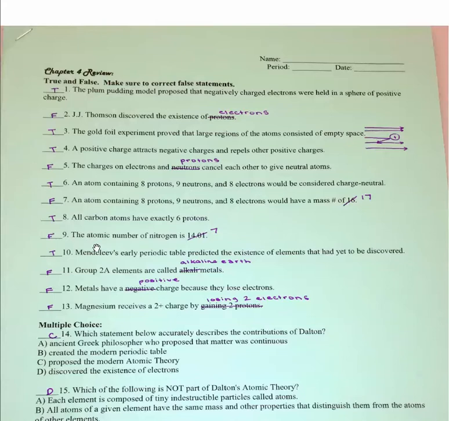So that was false. Number 10, Mendeleev's early periodic table predicted the existence of elements that had not been discovered. That was true. Other things to remember about Mendeleev, he organized it based on average atomic mass. So he was organizing the elements based on mass. He noticed that there were trends within the groups like what we see today. But unlike what Mendeleev organized it based on, which was mass, it's now organized based on atomic number.